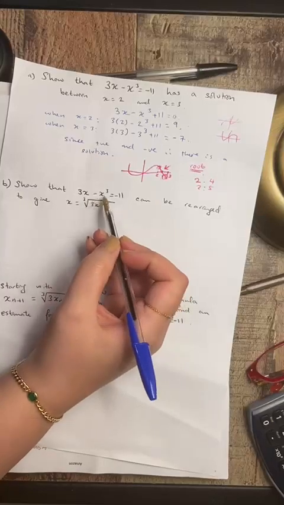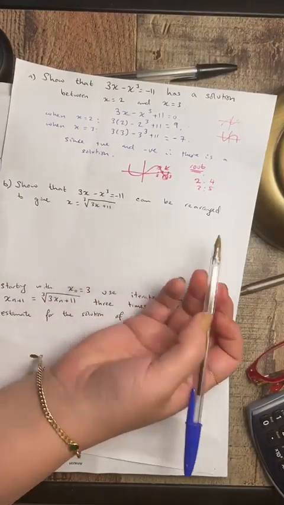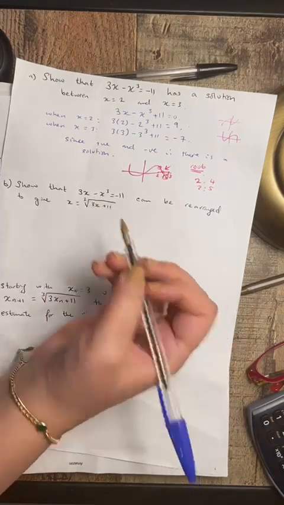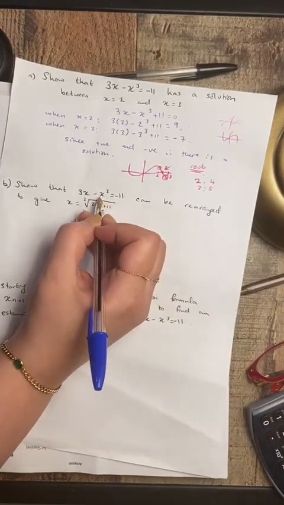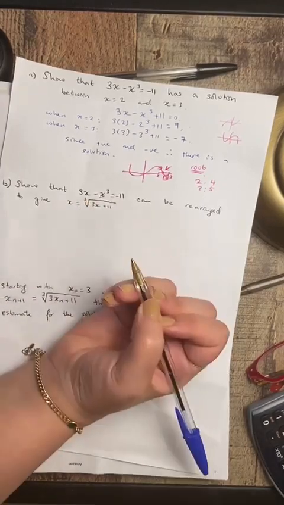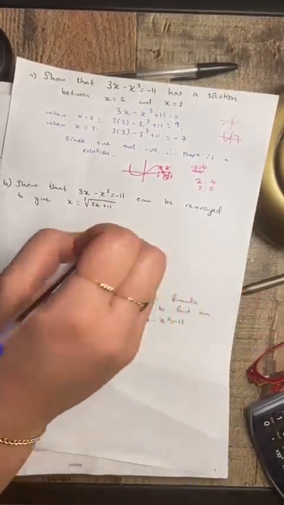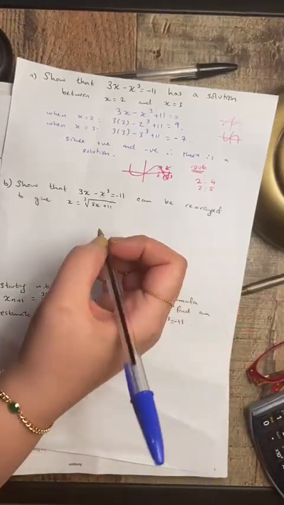Show that 3x minus x cubed is equal to negative 11 can be rearranged to give this. Now you want to look carefully to see which x they've made the subject. Here I can immediately tell that they've made x cubed the subject because they've cube rooted. But that's not always the case. Sometimes they make this the subject. So you want to mess about with it or just check it carefully to see which x they've made the subject.